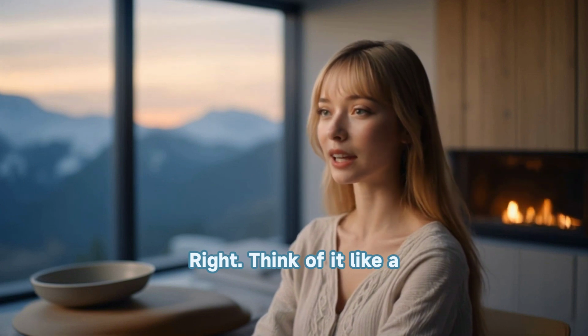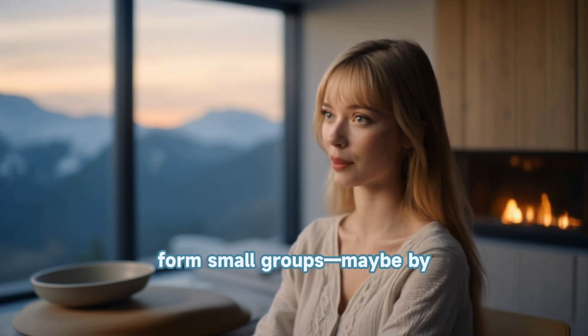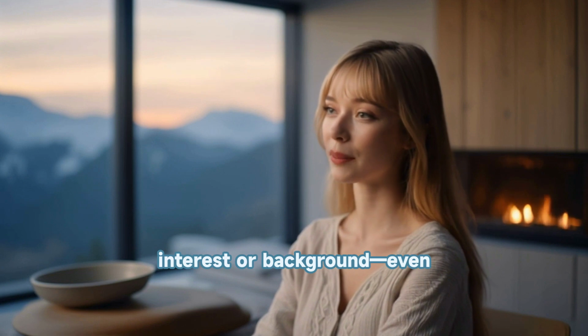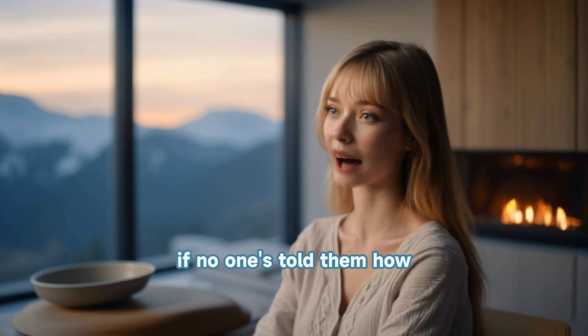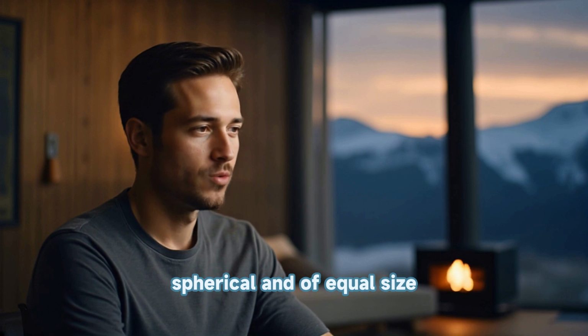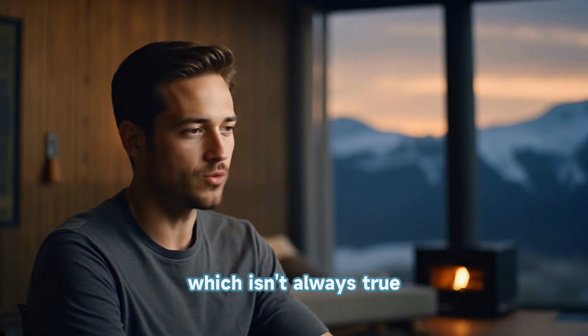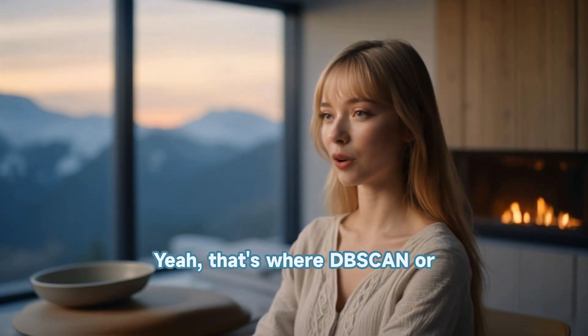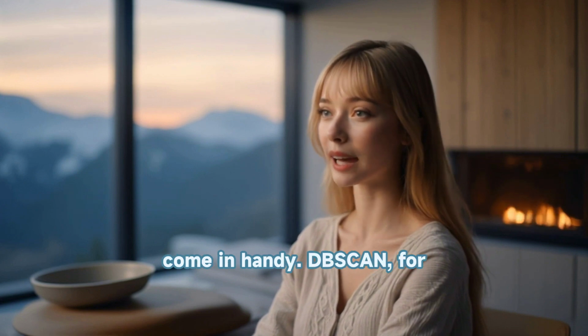Right. Think of it like a party where people naturally form small groups, maybe by interest or background, even if no one's told them how. That's a good one. K-means is probably the most famous algorithm here, but it assumes clusters are spherical and of equal size, which isn't always true. Yeah, that's where DBSCAN or hierarchical clustering can come in handy.